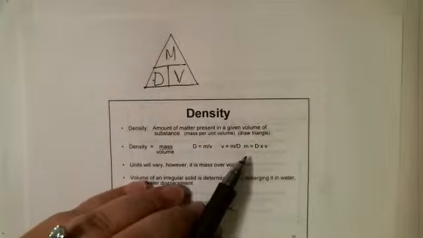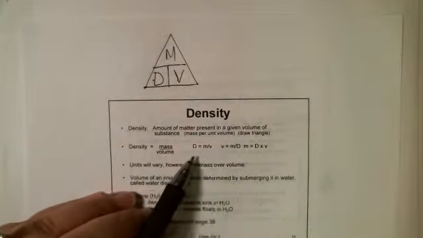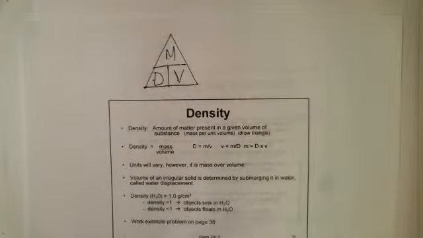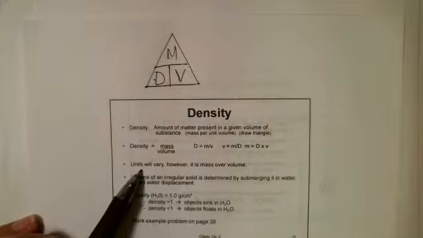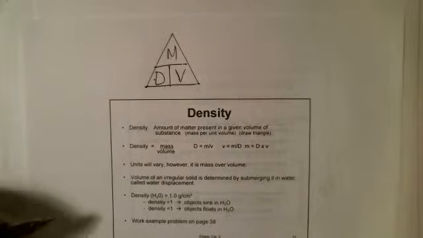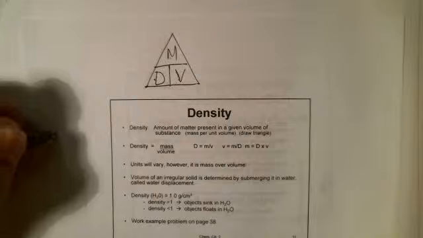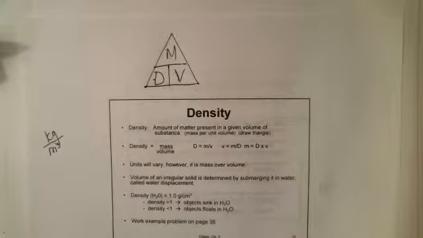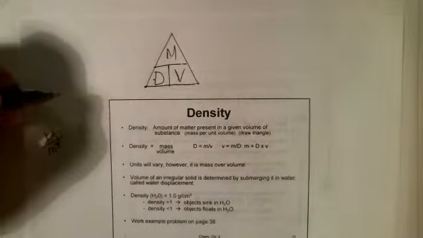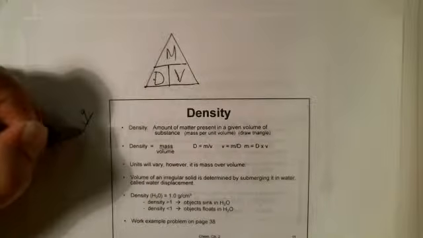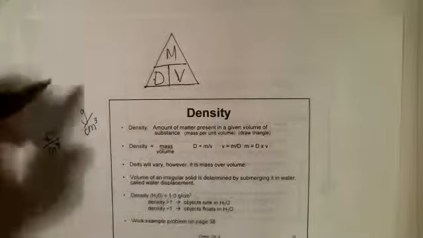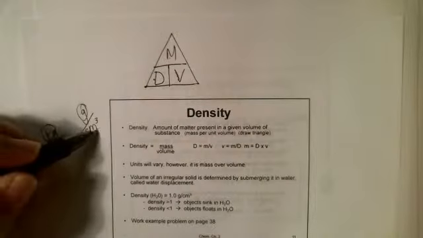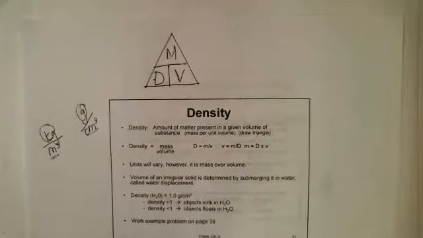And here are those formulas, the equations that I just showed you using the triangle. Units will vary. Just like on the previous page, I said density can be kilograms per cubic meter, whereas with the Gummy Lab, we had units in grams and cubic centimeters. So the units will vary, but it's always going to be mass over volume. Always mass over volume.